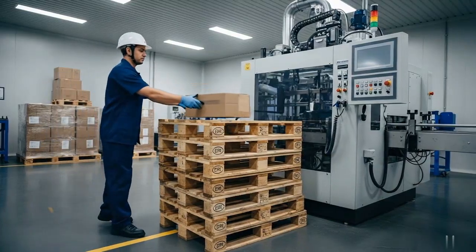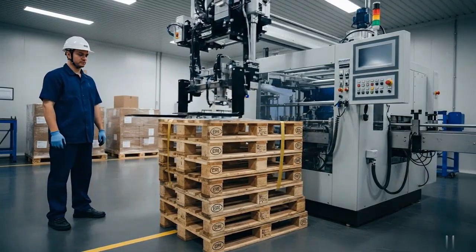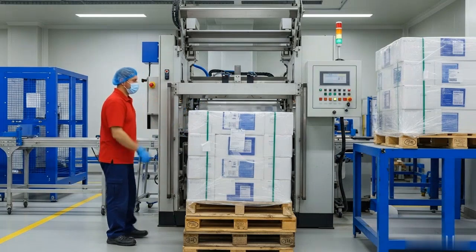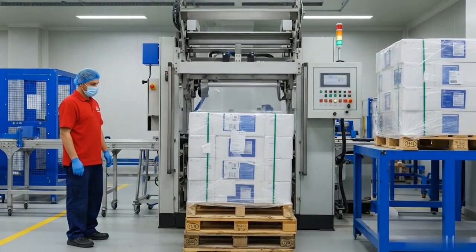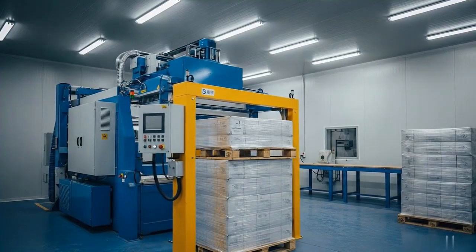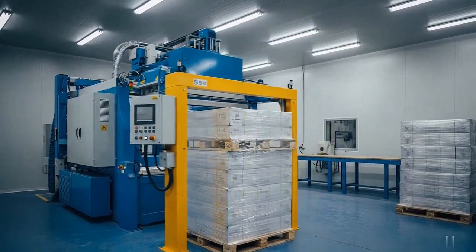The palletized pallets are packaged in the packager and shrink-wrapped in the shrink wrapper. The shrink-wrapped palletized pallets are palletized in the palletizer.